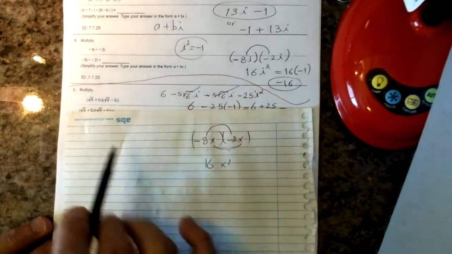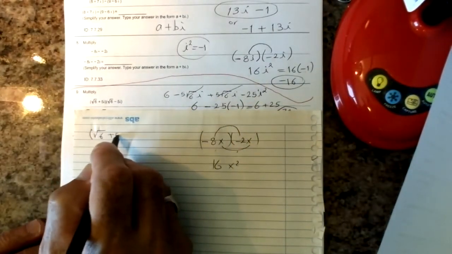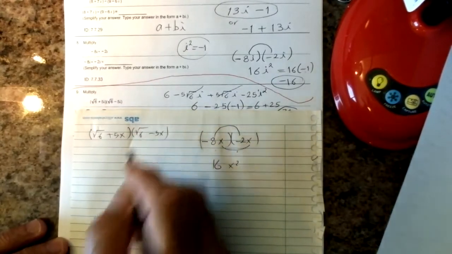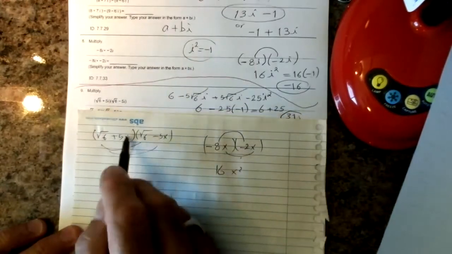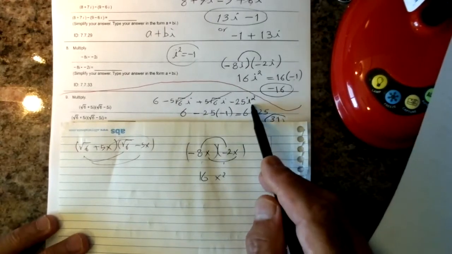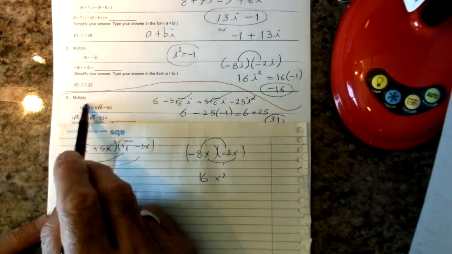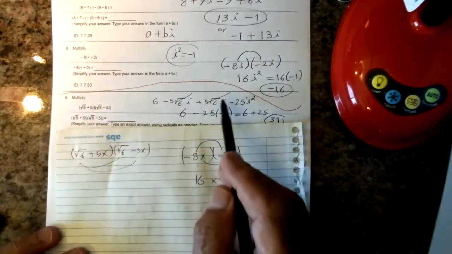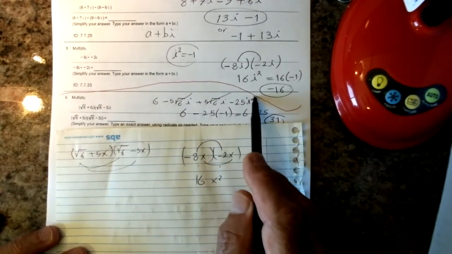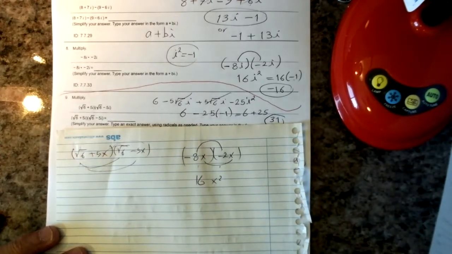Again, this is very similar to the polynomial. You know, when you have radical 6 plus 5x times radical 6 minus 5x, remember how you would distribute like that? Same thing here. The only difference is here, when you see an i², change it to the -1. See, so first what I do is I distribute. These two cancel because they're equal. And then i² is a -1. -1 times -25 is positive, so the answer is 31.